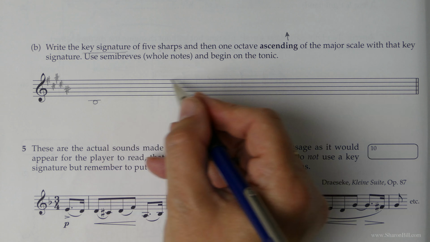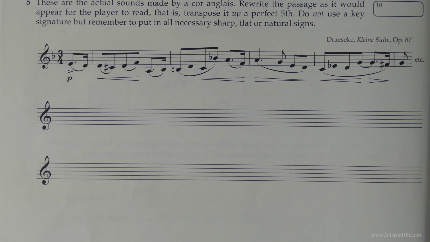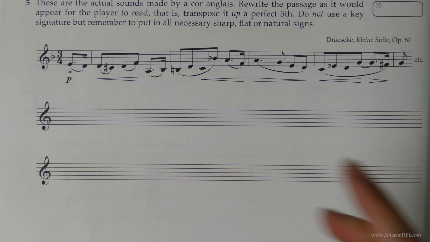Again, you do need to know your key signature for this one as well. So if you've done all your thinking once, all of these questions, 4 and 5, you've done all of the thinking before you've even started. And so we're asked to transpose or rewrite the passage as it would appear for the player to read. We need to transpose it up a fifth so that when the cor anglais plays it, it will sound these particular notes because it's a transposing instrument.